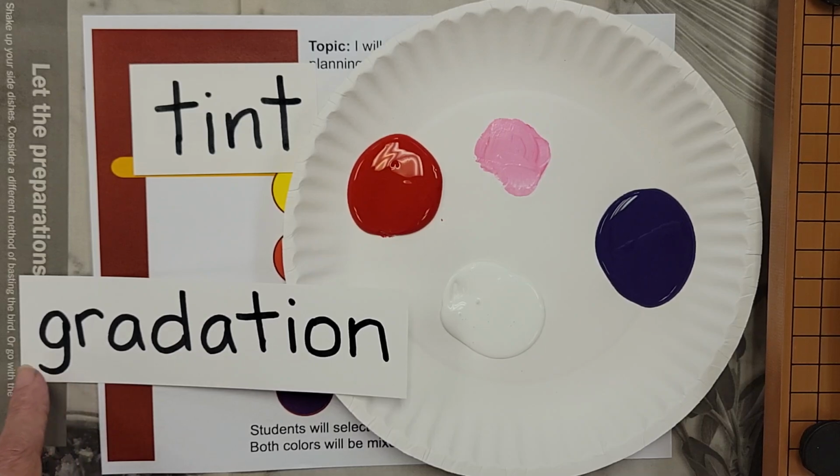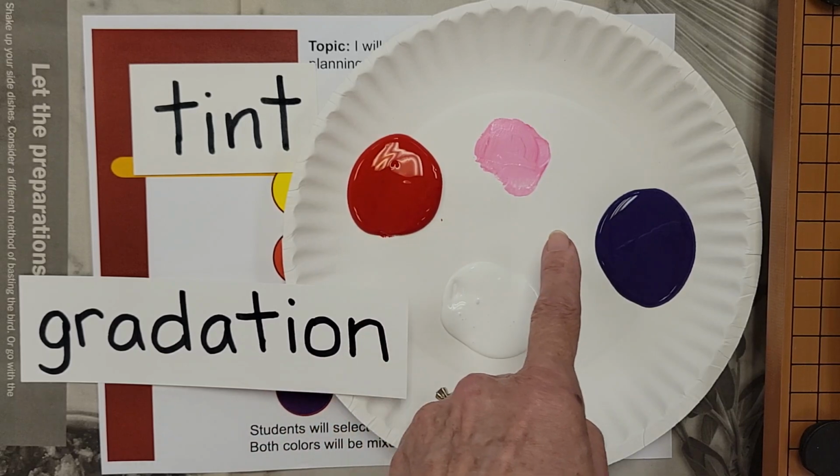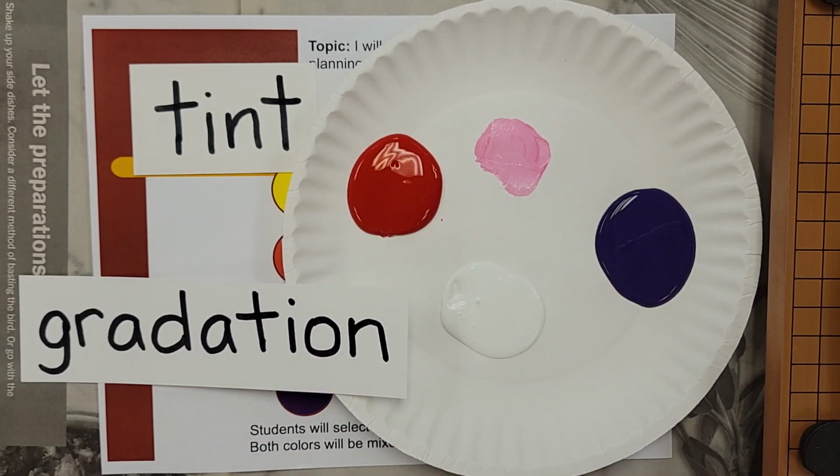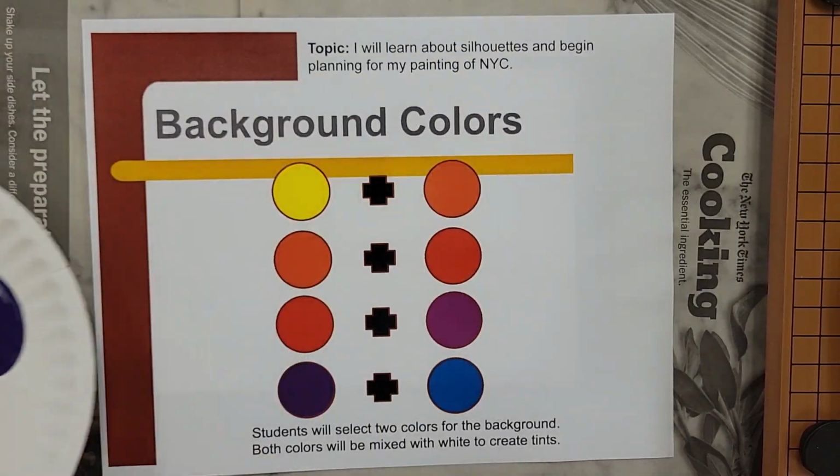Now, the reason we are choosing two colors is when we're using those colors, we're going to be learning how to create a gradation of color. A gradation of color means I'm going to be blending from one color smoothly into the other color. So today I'm going to be showing you how to do that.